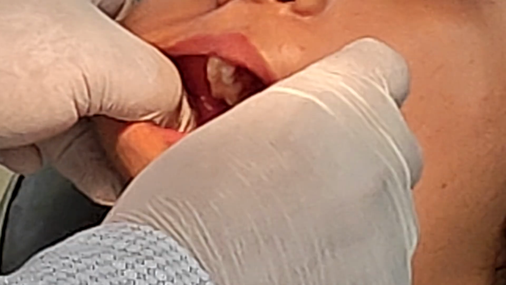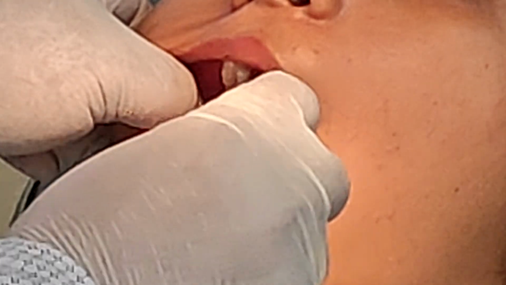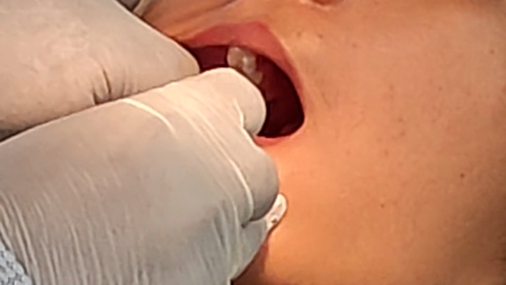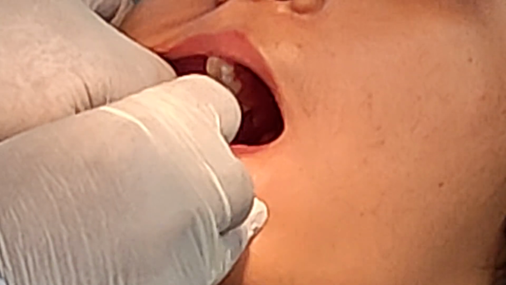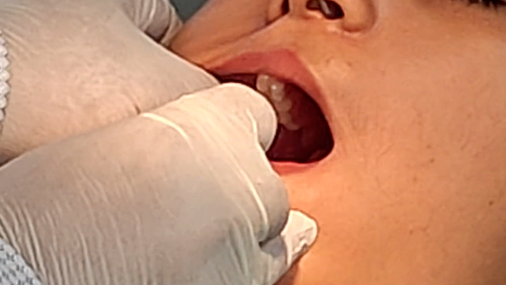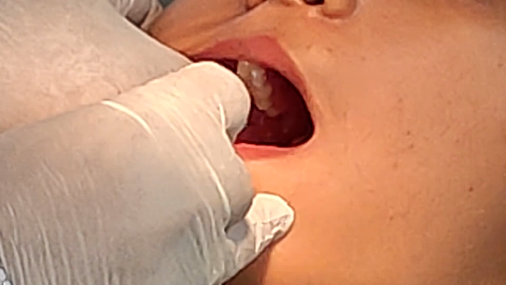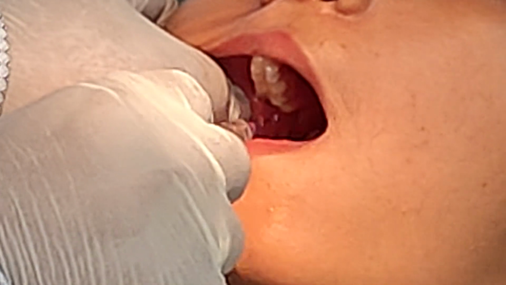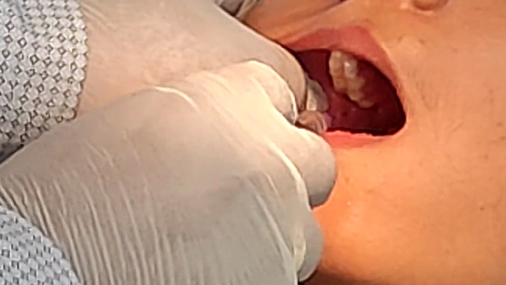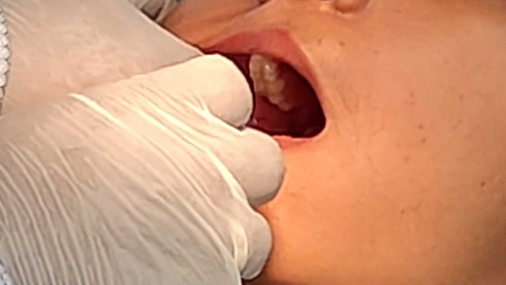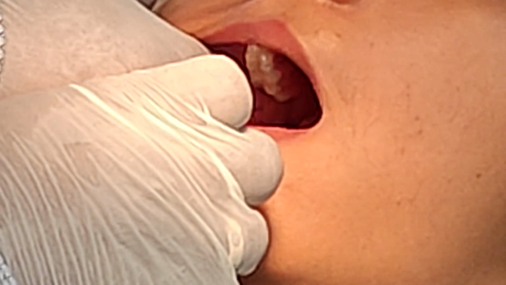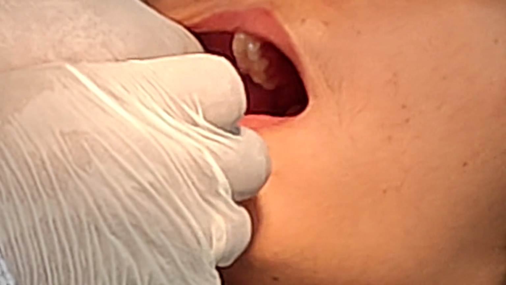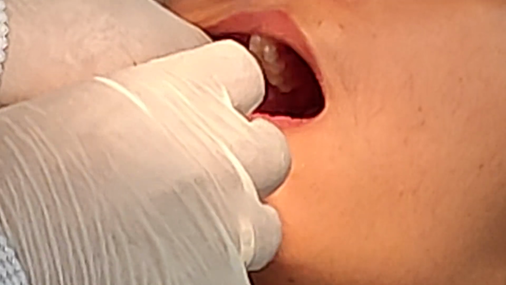Then to give the lingual nerve block, change the direction of the needle in such a way that the syringe now moves from the opposite side to the same side at the same height. Because the lingual nerve is medial and anterior to the inferior alveolar nerve, we have to do this maneuver, and then again aspirate and provide almost 0.8 to 1 ml of solution.